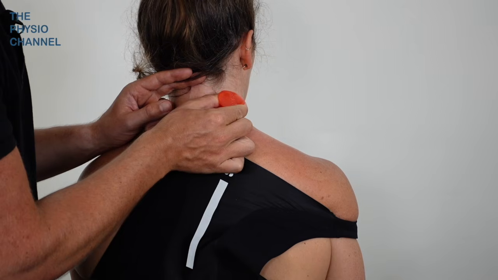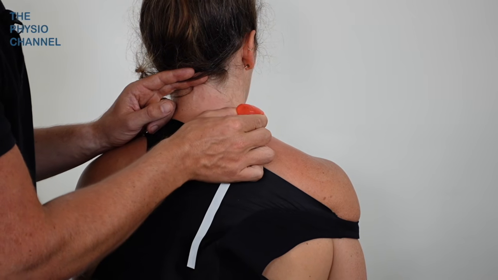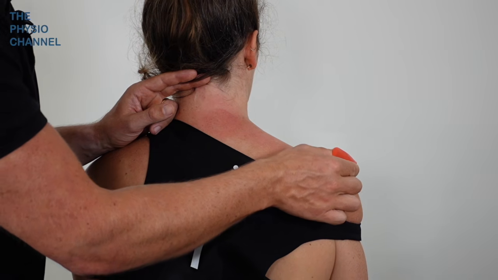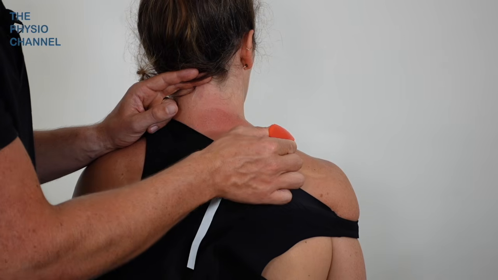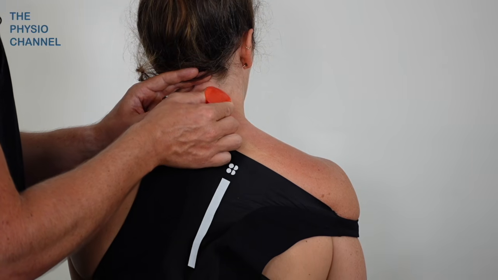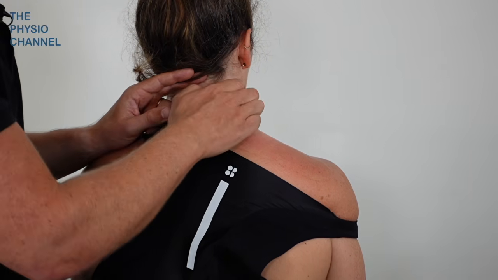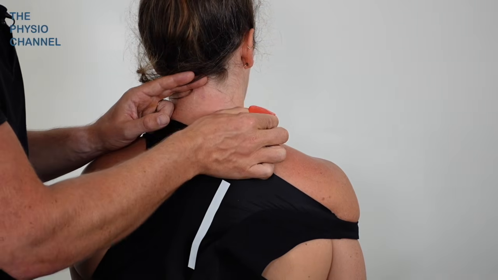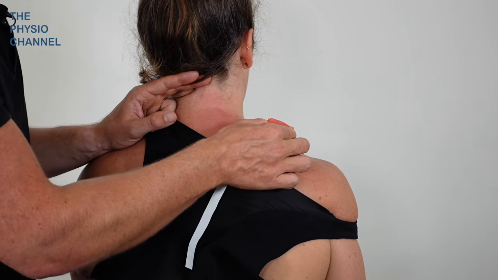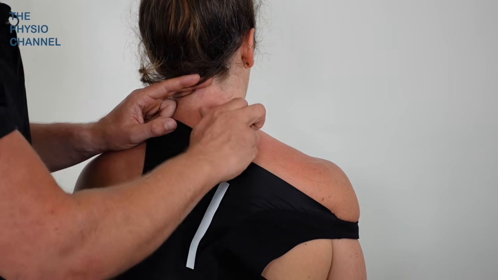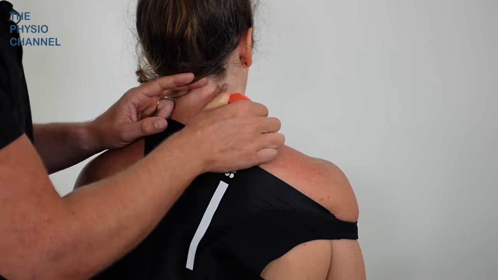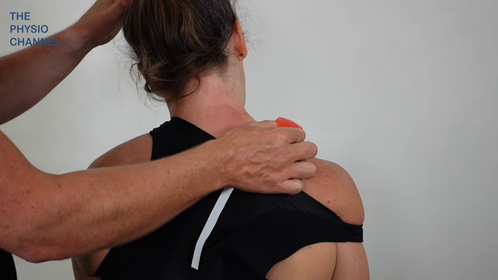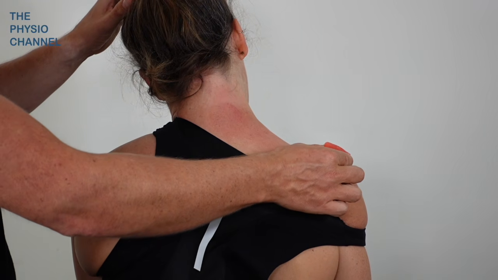Okay, holding on, I'm going to gently glide down over the shoulder, and then I should be able to bring that back again up towards the base of the neck. And if the vacuum releases, no problem, just pop it back on again and glide back down. As we did with the active cupping, I can start at the base of the neck and then instruct Rose to side flex away as I glide down over the shoulder.